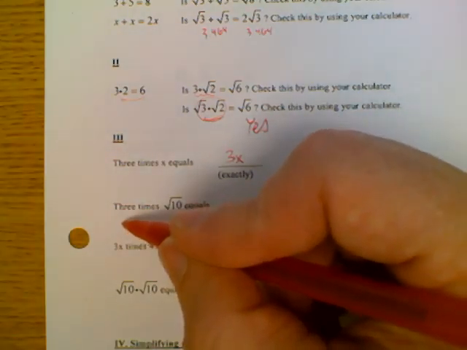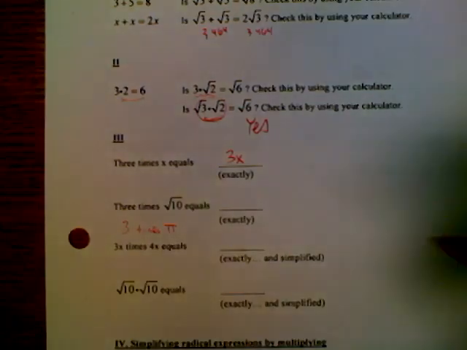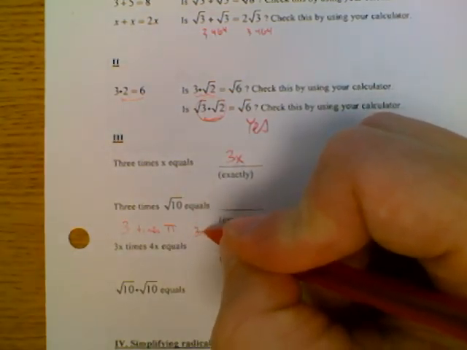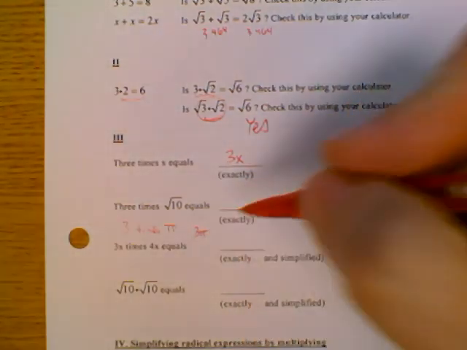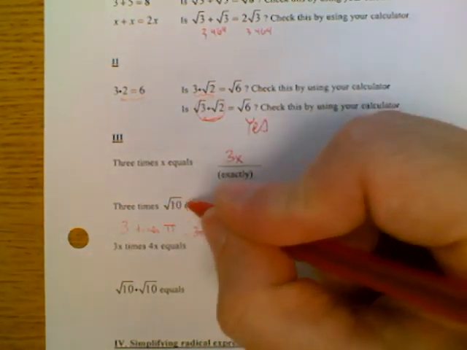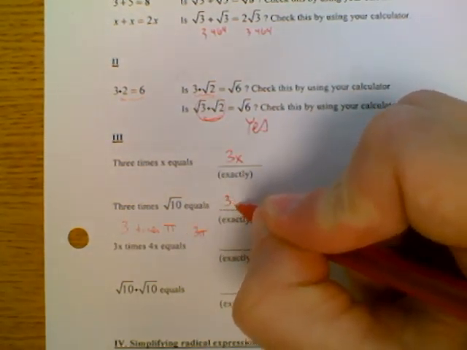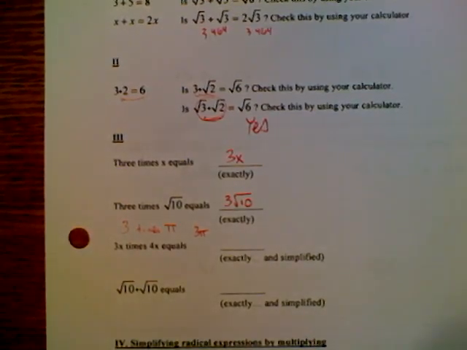If I said write down the exact value of 3 times pi, you all learned in my class that you better write down 3 pi and not put that in your calculator and give me 9.42 blah blah blah. Same thing with this. 3 times radical 10 is just 3 radical 10 if I ask for the exact value.